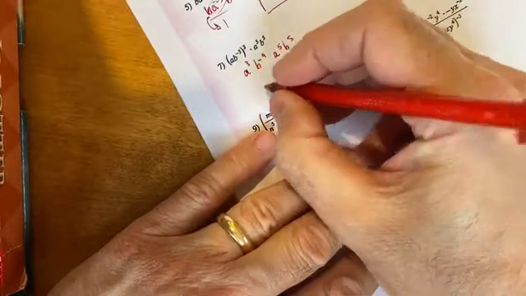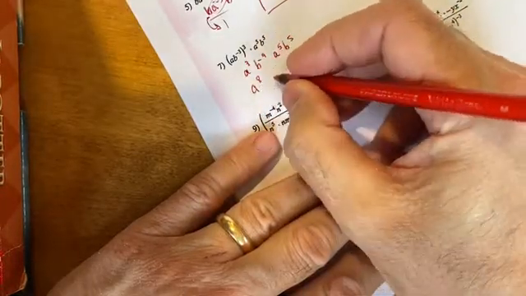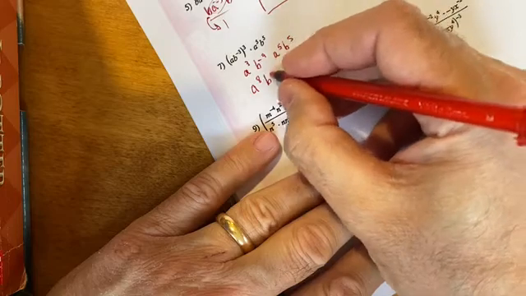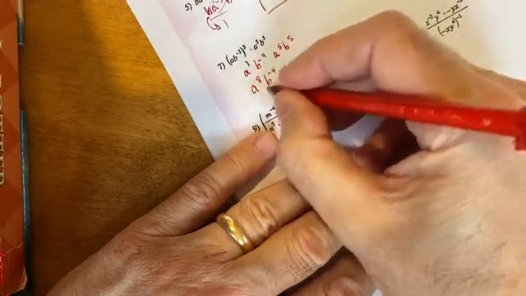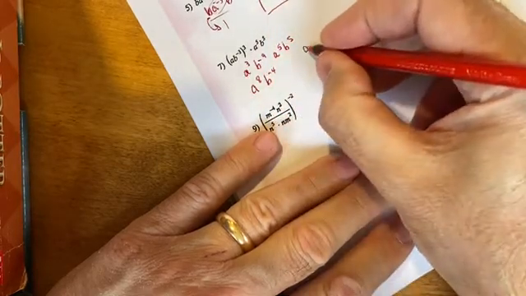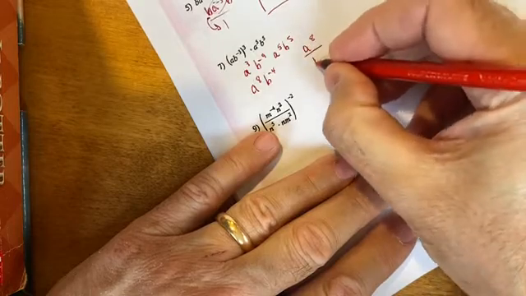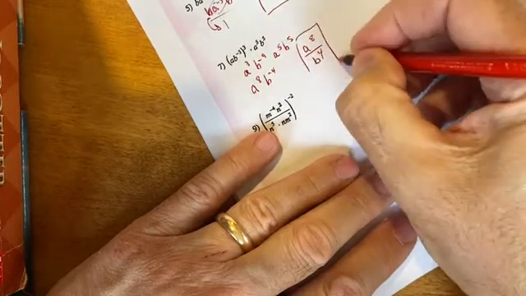So let's add these powers on a. That's a to the 8th. And then add the powers on b, b to the -4. When you have a negative power, you have to move it. So the answer is a to the 8th over b to the 4th.